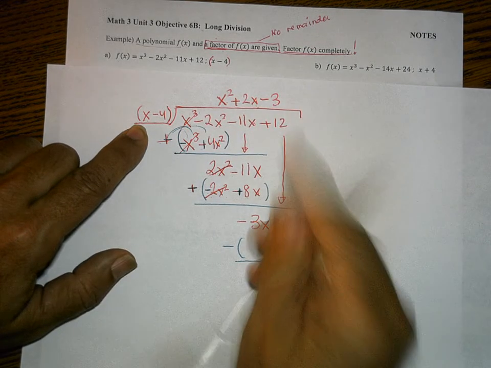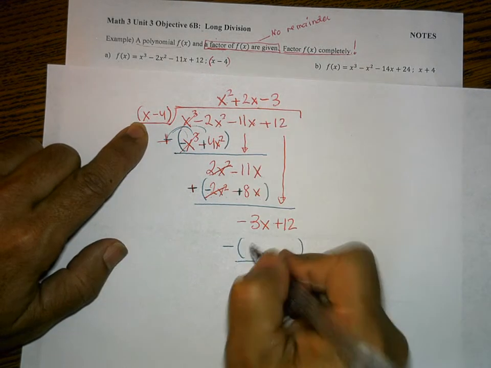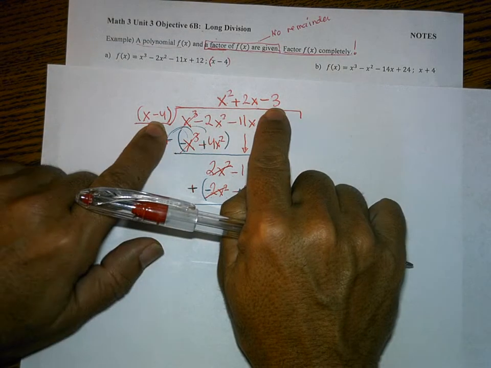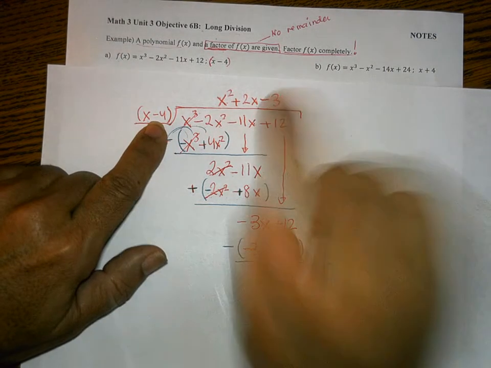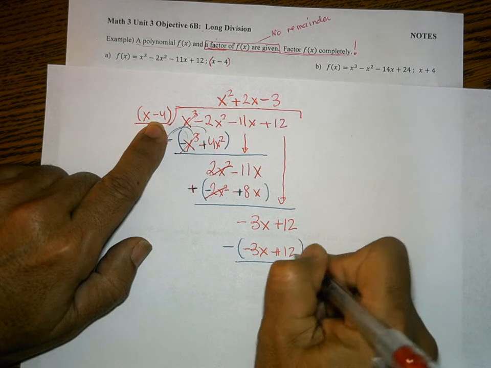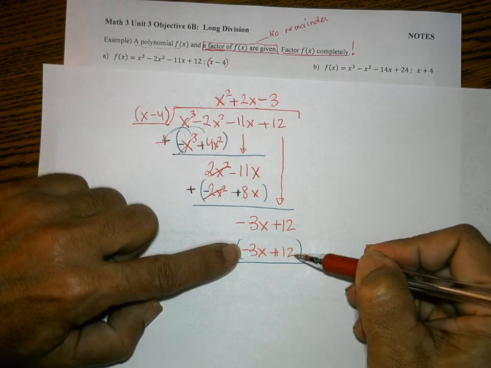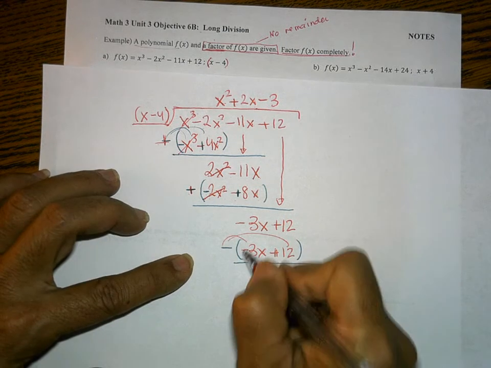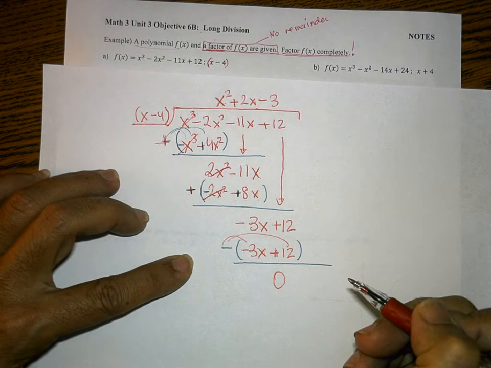Perfect. So negative 3 times an x is negative 3x. Negative 3 times a negative 4, negative times negative, is positive 12. That's beautiful. They're exactly the same. We should get exactly the same. When you distribute the negative, we're going to get 0. Okay?